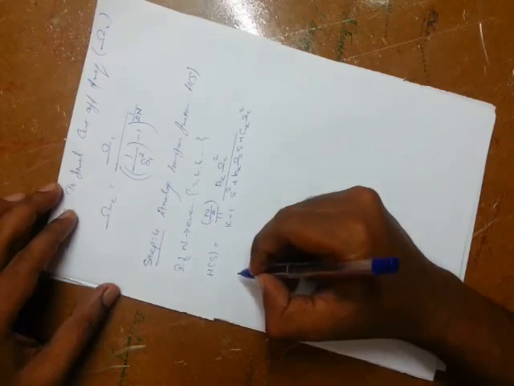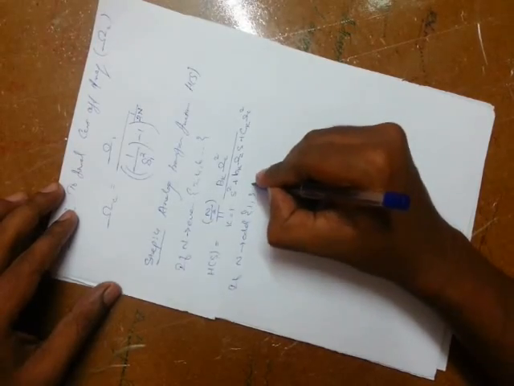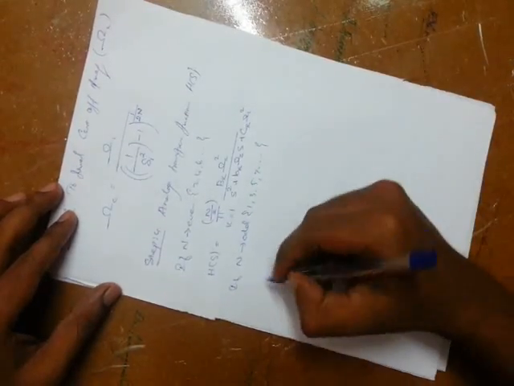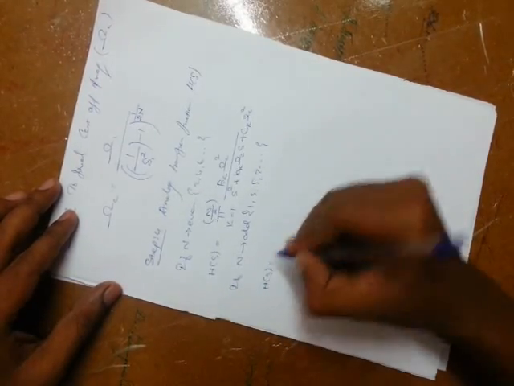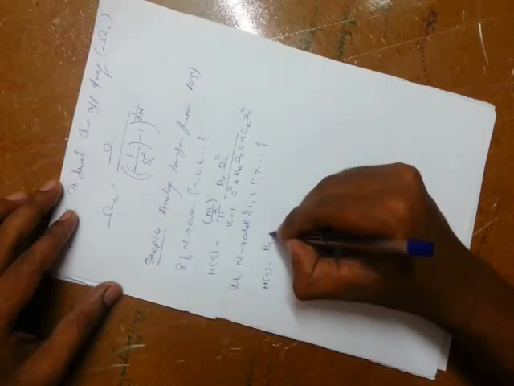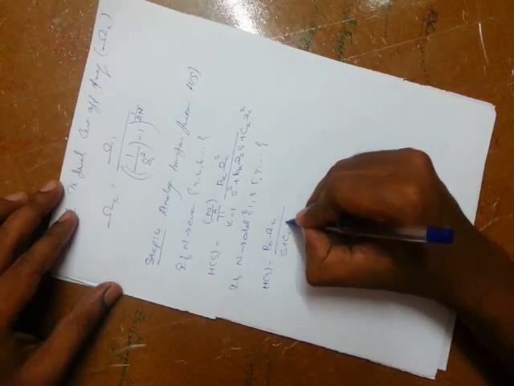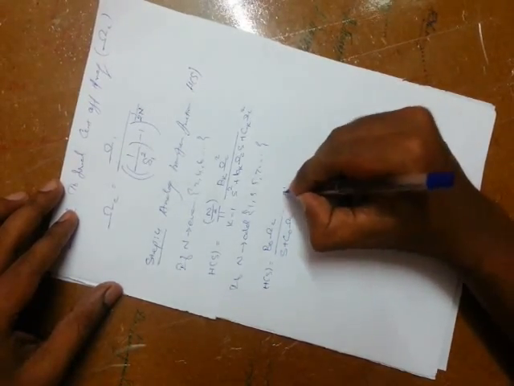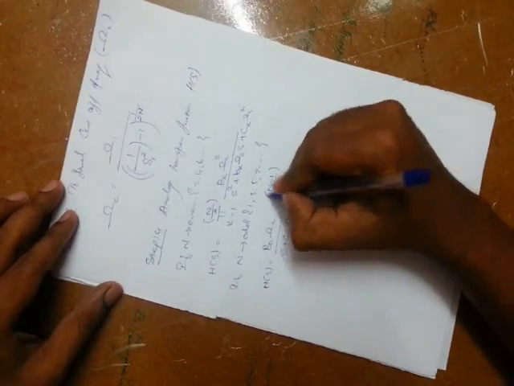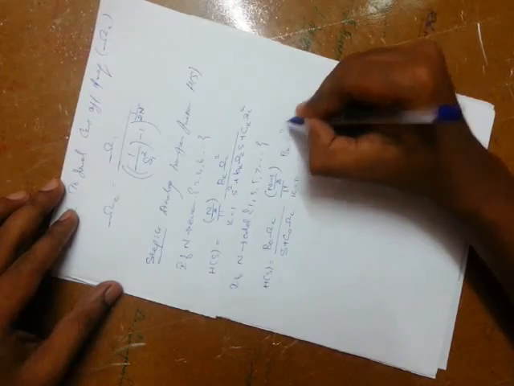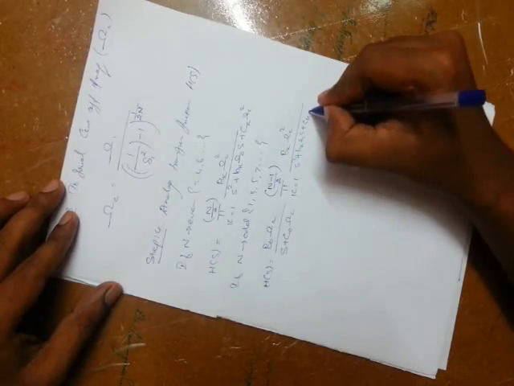And in case n is odd, like 1, 3, 5, 7, and it goes on, then we have the equation as H of S is equal to B naught omega c by S plus C naught omega c, times pi of k equal to 1 to n minus 1 by 2 of bk omega c square by s square plus bk omega c s plus ck omega c square.